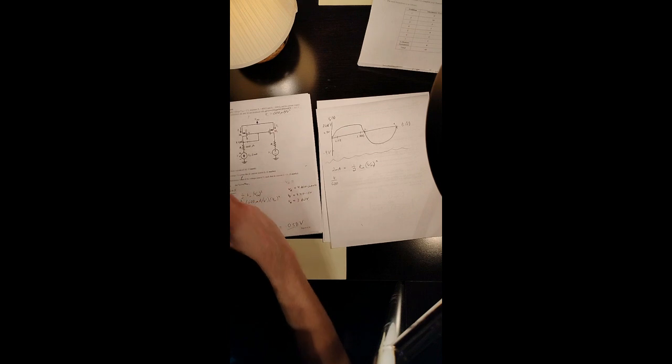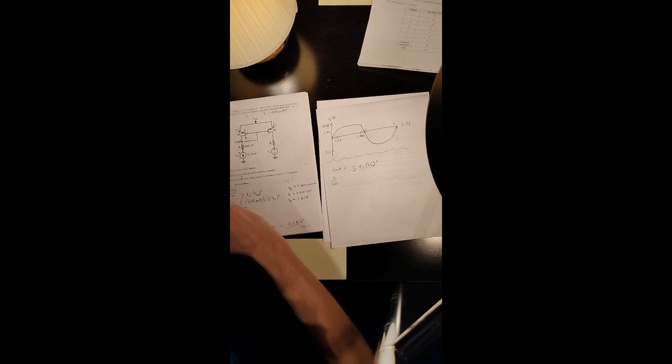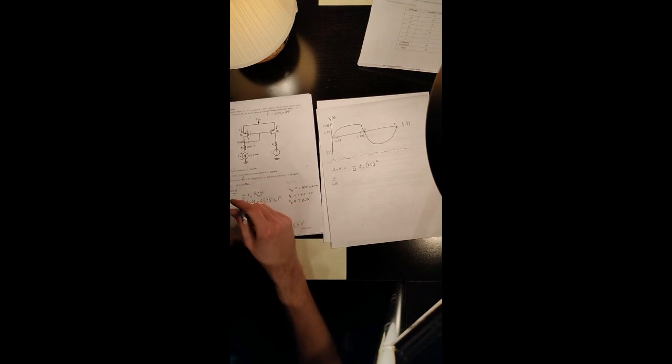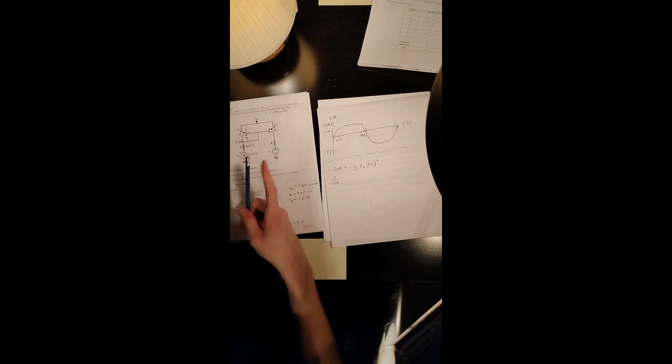So the 10s cancel. You end up with root 10. And then root 10 over root 6 is the same as root 5 over root 3. So you get 2 root 3, nope, root 5. Root 5 over root 3.